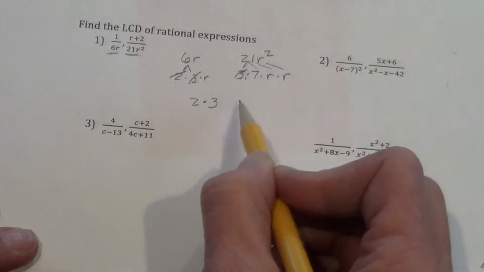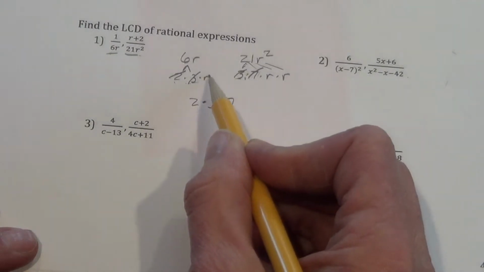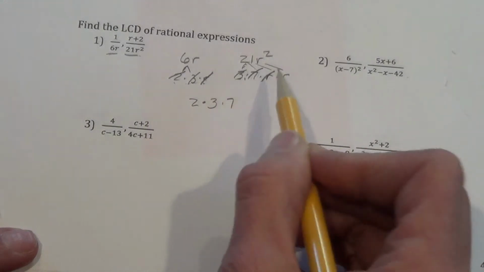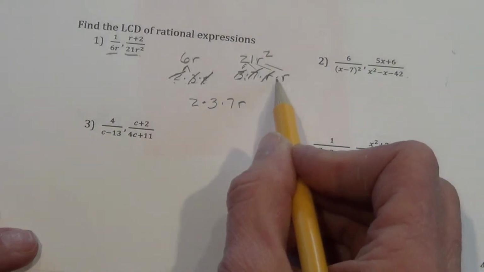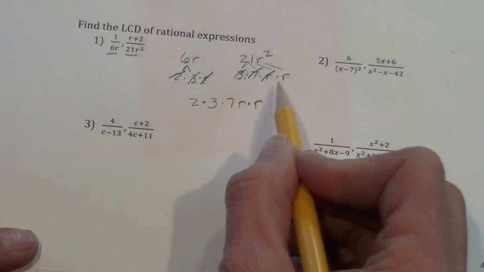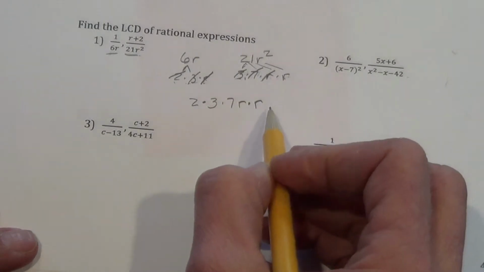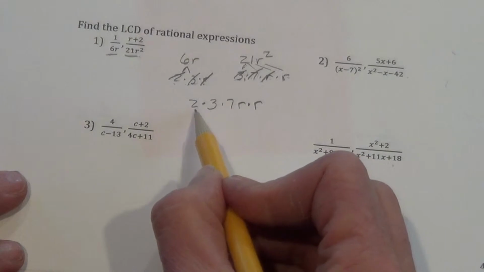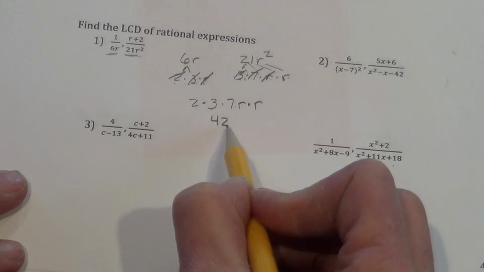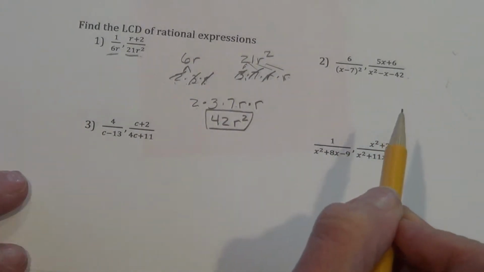Okay. Now, we also need to send 1 to 7. And we need to send 1 to r. Now, r occurs on both of our lists, but don't forget, r does have a twin here. I know it's a twin and it needs to be listed again because it was listed twice on her list. Okay? So now I multiply that all back together. 2 times 3 is 6 times 7 is 42, and r squared. So there's my answer.